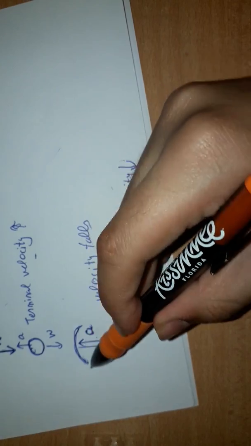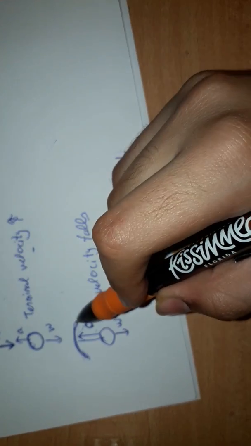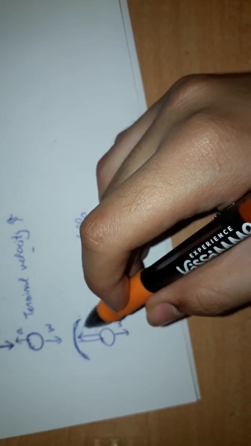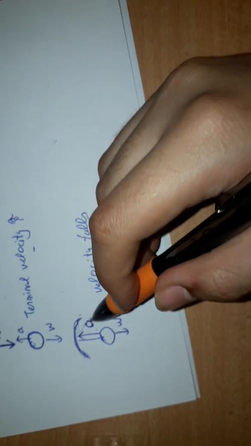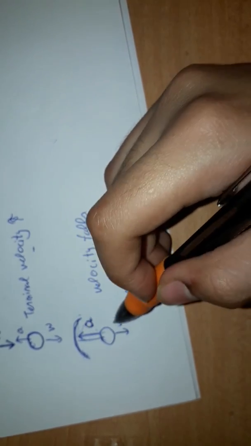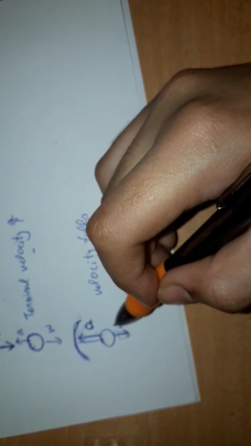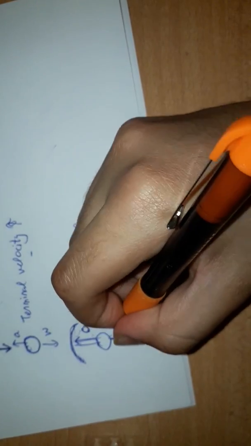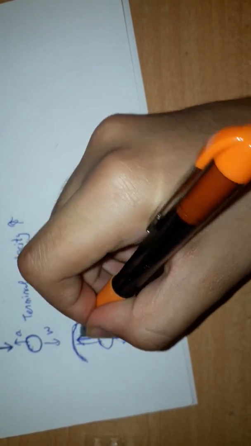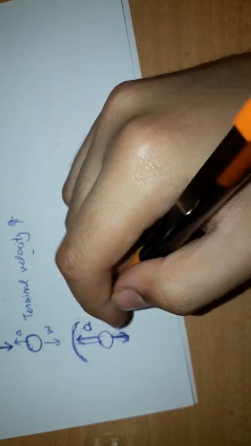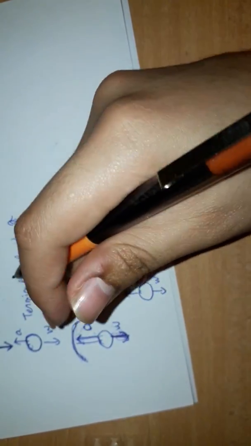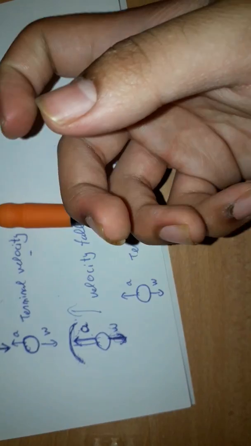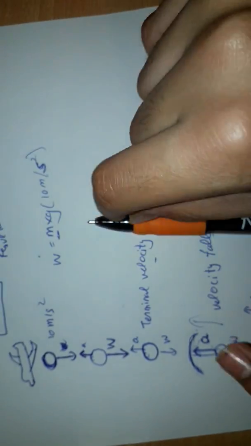But if you open a parachute, your surface area is going to increase, your air resistance is going to increase, and eventually your air resistance is going to be greater than your weight. Hence it has a net force upwards, and that's why you see parachutists, when they open the parachute, kind of go upwards.